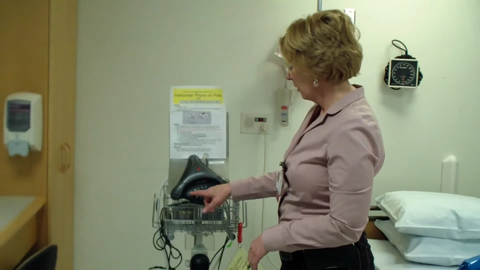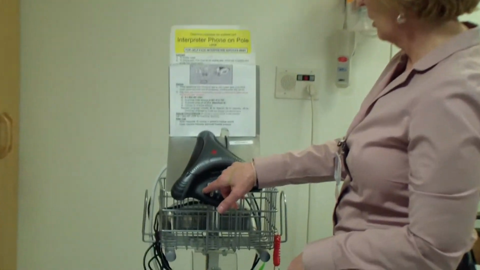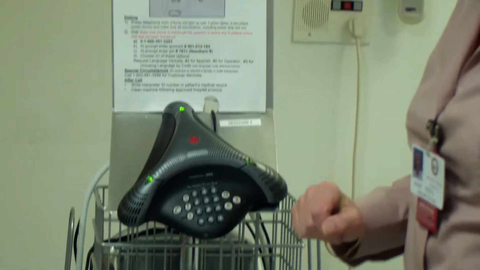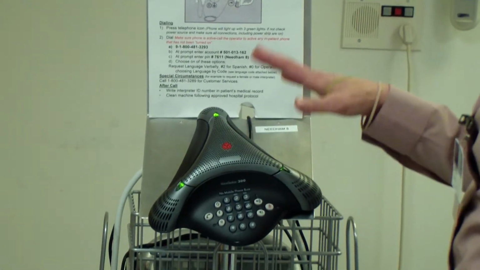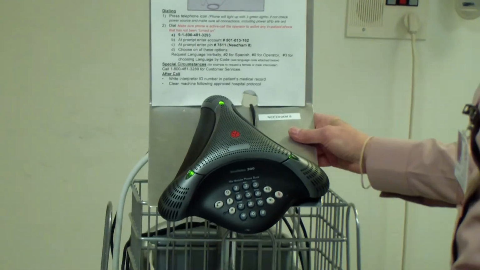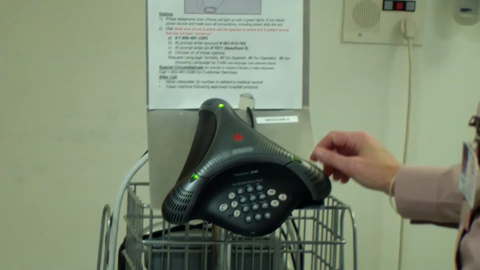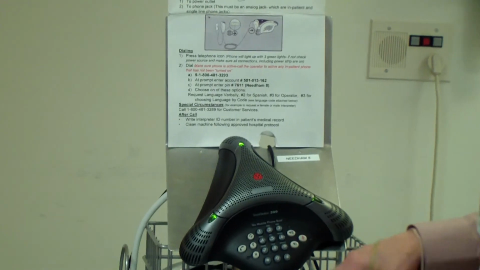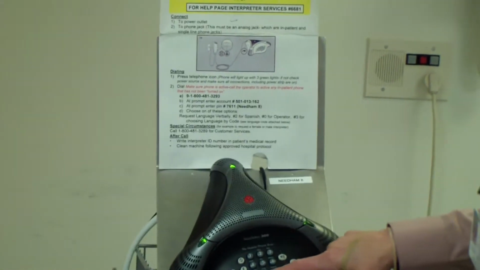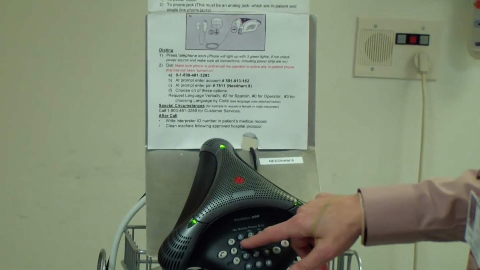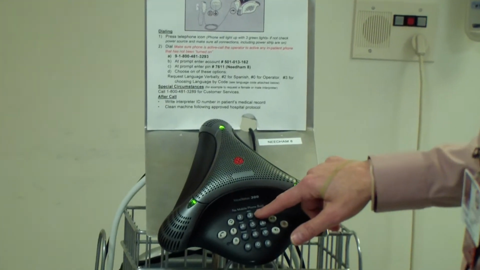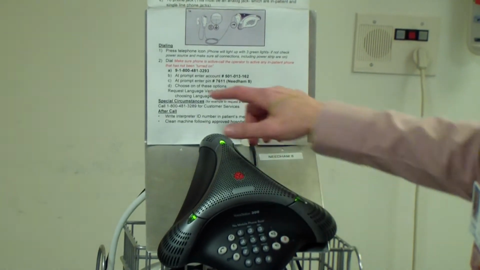You'll know you're connected when you push the telephone icon and you get a dial tone. This is a phone line, so in order to reach an outside number, which is what we have to call, we have to dial 9 first. And then the number that you'll see at the top here. This number right here.